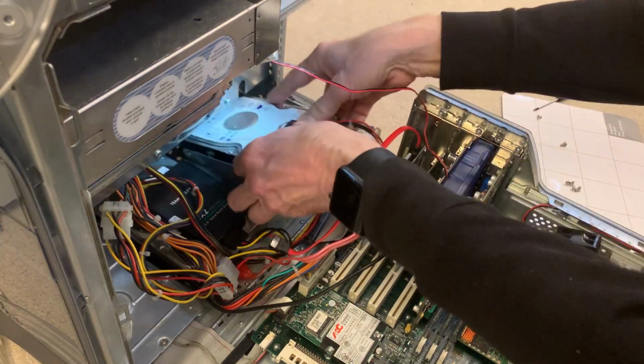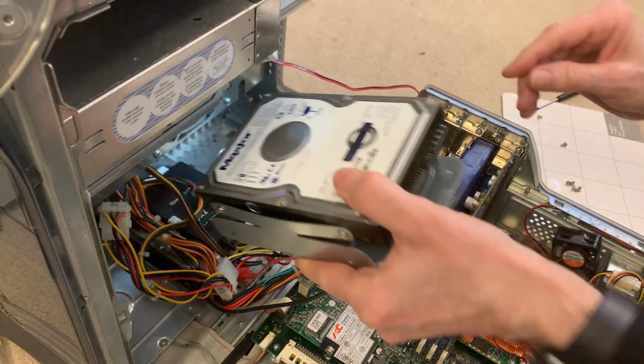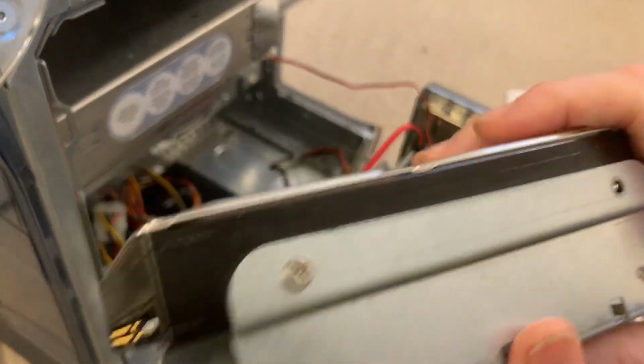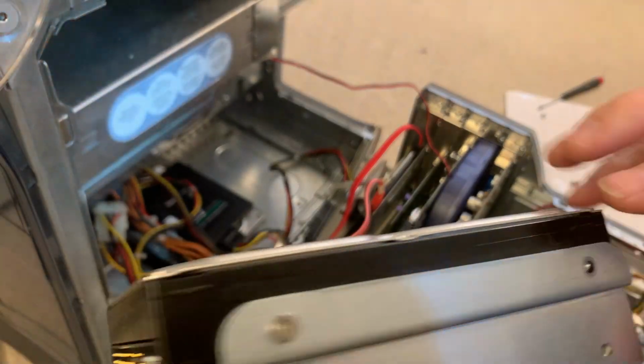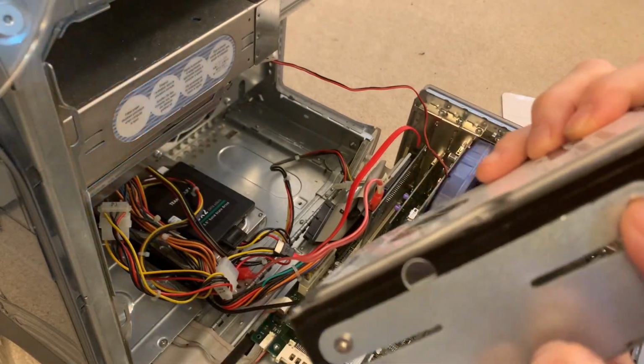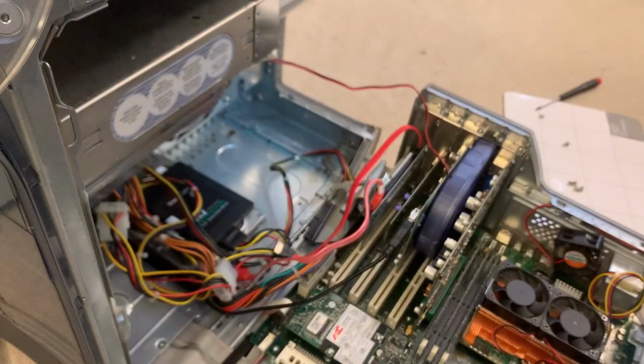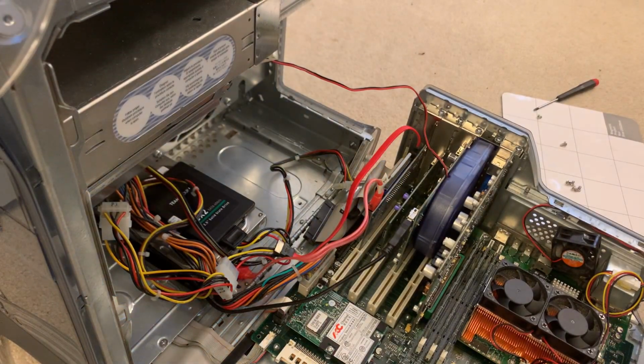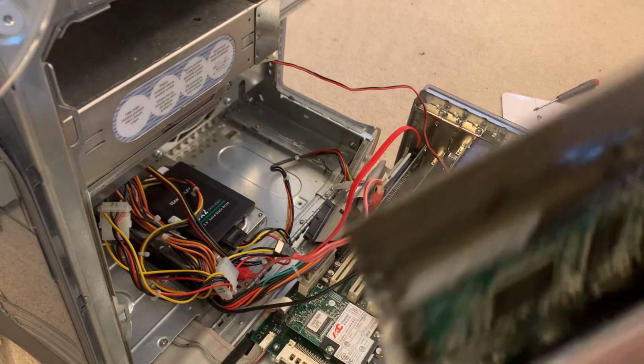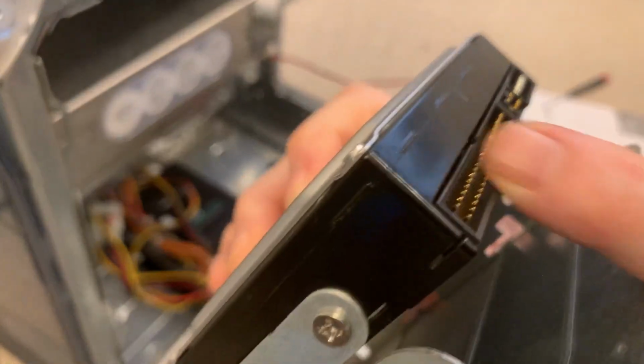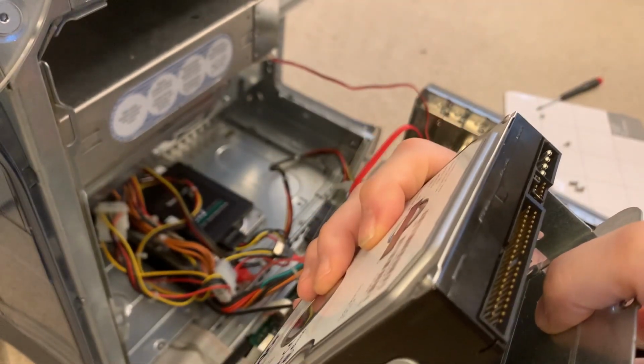Now, what I'm going to do, there are 4 screws holding this into place. One here, and 2 on the other side. So I am going to unscrew those screws and then move this drive into the lower bay.